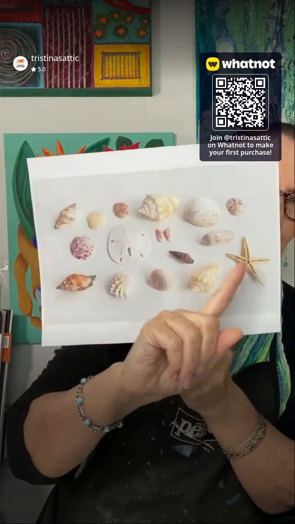Hey, soft spot stamping, welcome in over on Whatnot. I was just saying I have pictures.